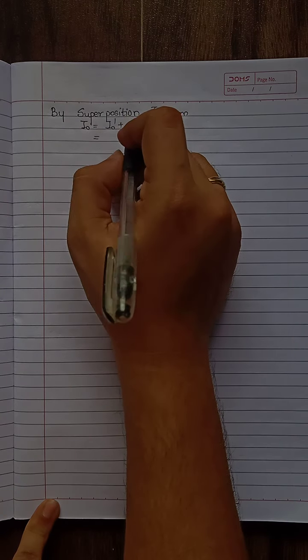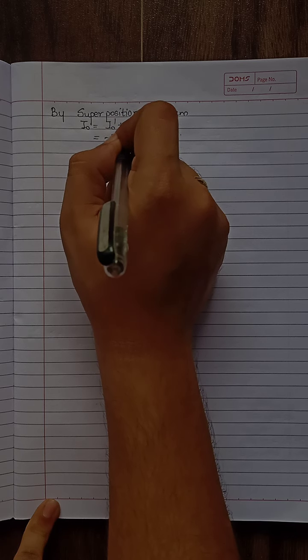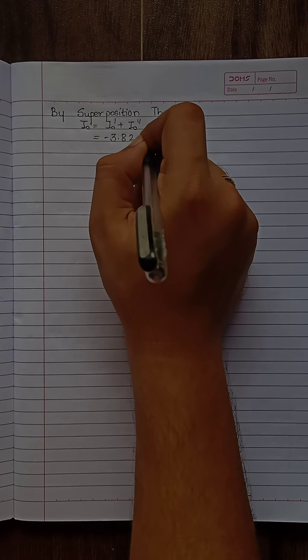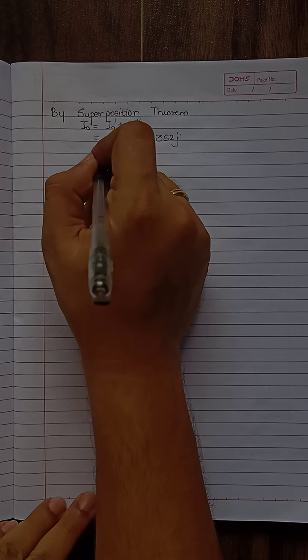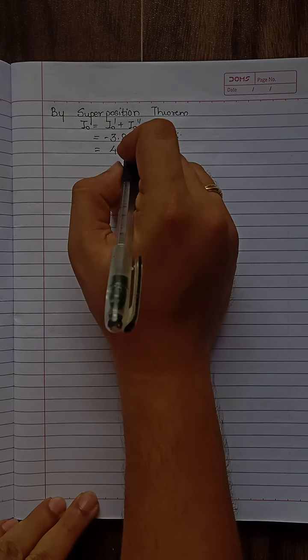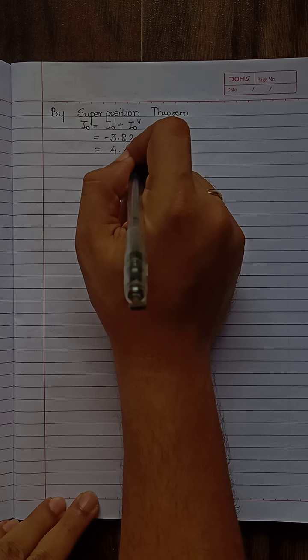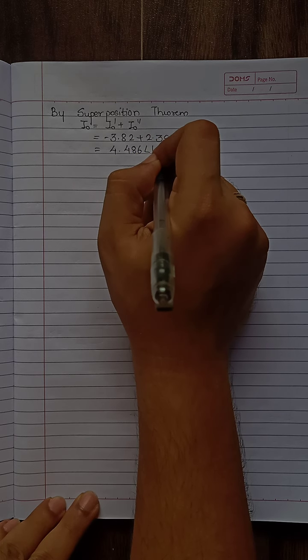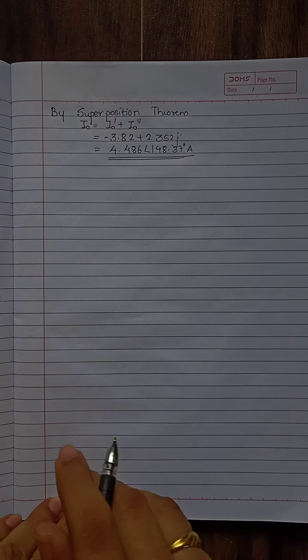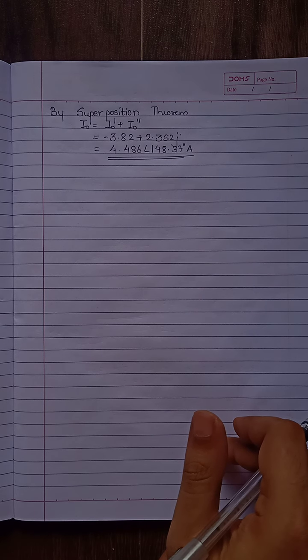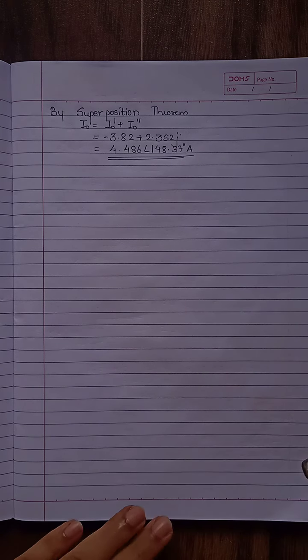So that will come to minus 3.82 plus J2.352. If you are writing in the polar form, 4.486 at angle 148.37 degrees ampere. So this is how we have found the value of current using superposition theorem.